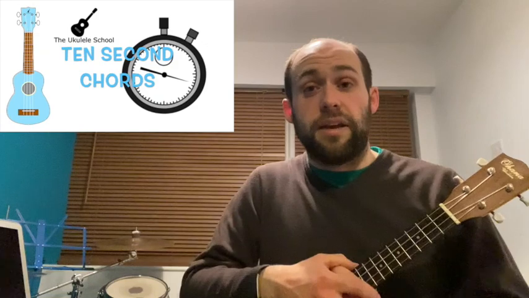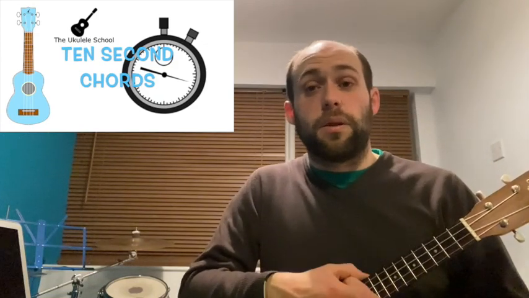Now, sometimes when you look up a chord sheet, there are going to be chords you don't know. Now, a lot of the major chords, if you're not sure about C major, F major, G major, the ones I've just shown you, those and a whole load of other obvious major and minor chords, go and check out our 10-second chord series, also on the Ukulele School channel, because it will have all of those chords in a really easy, quick to learn way.